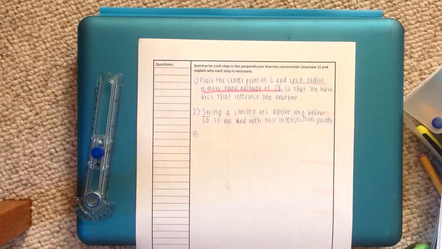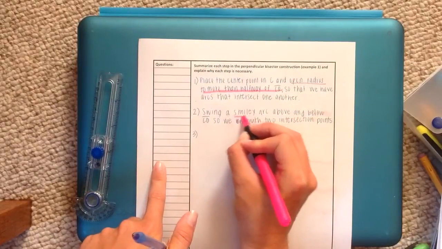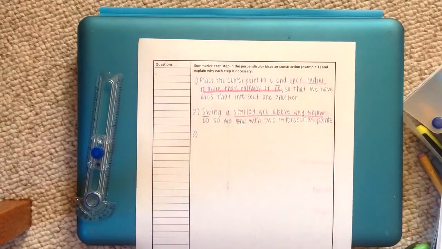To me, something important that would need to be highlighted for my personal use would be that smiley arc needs to be above and below.